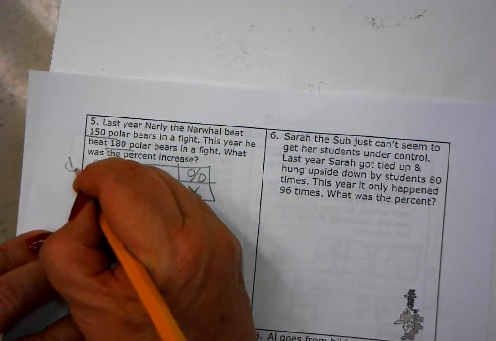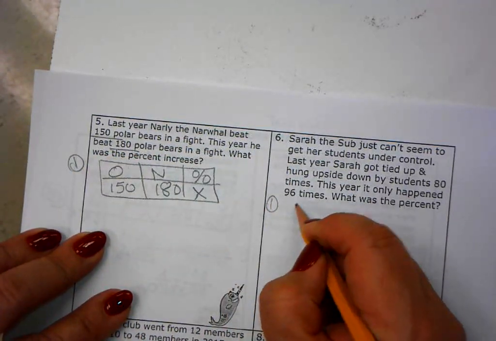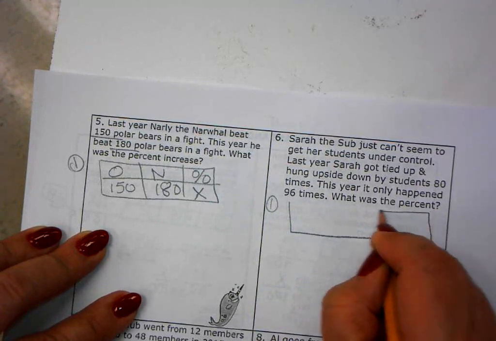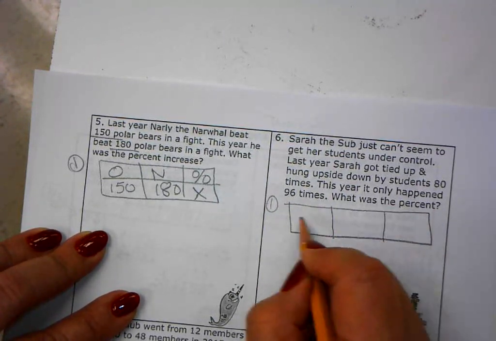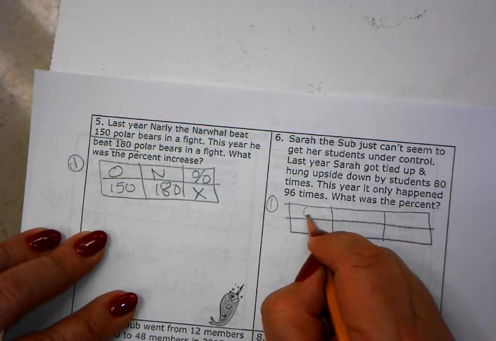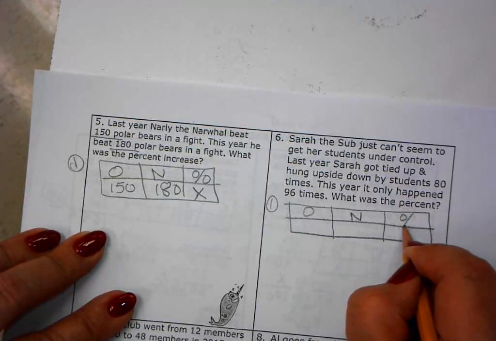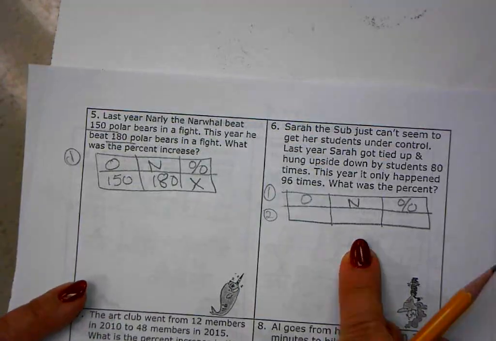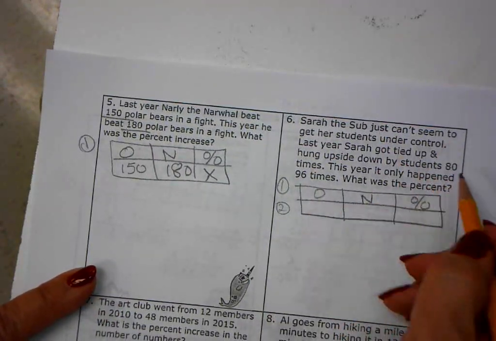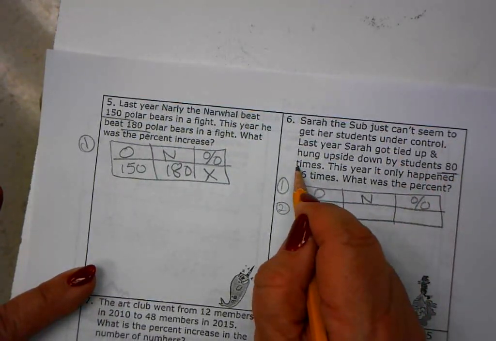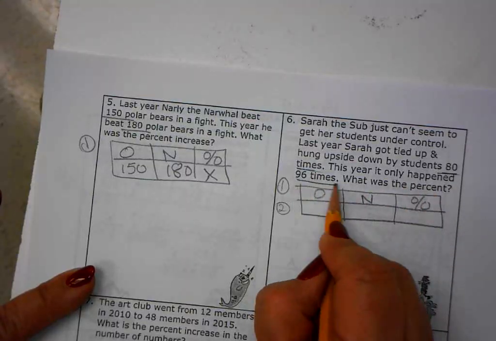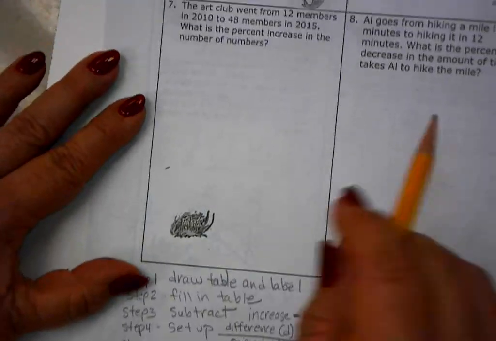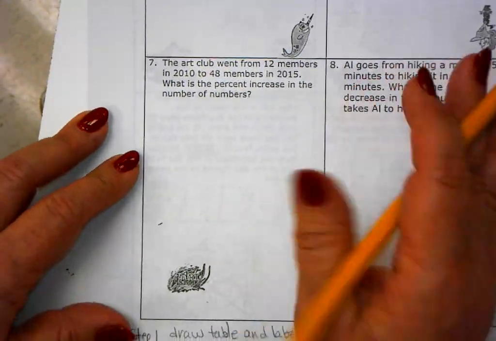That's step 1, and label: original, new, and percent. Step 2 is to fill it in. You can see this was 80 times and this one is 96 times.